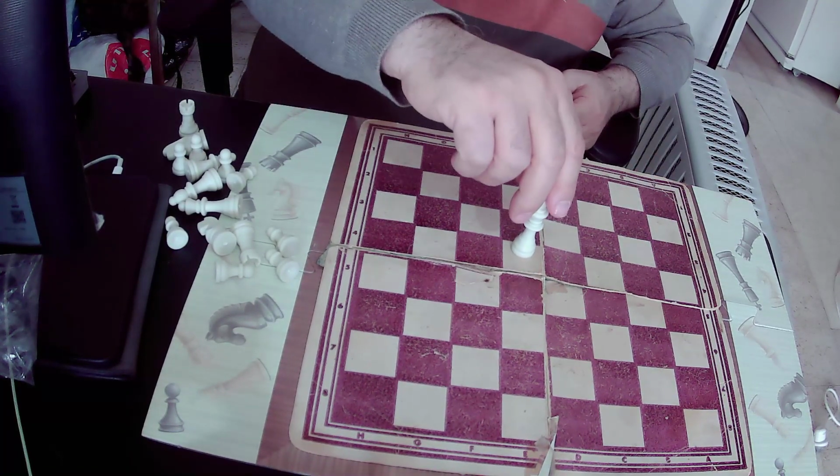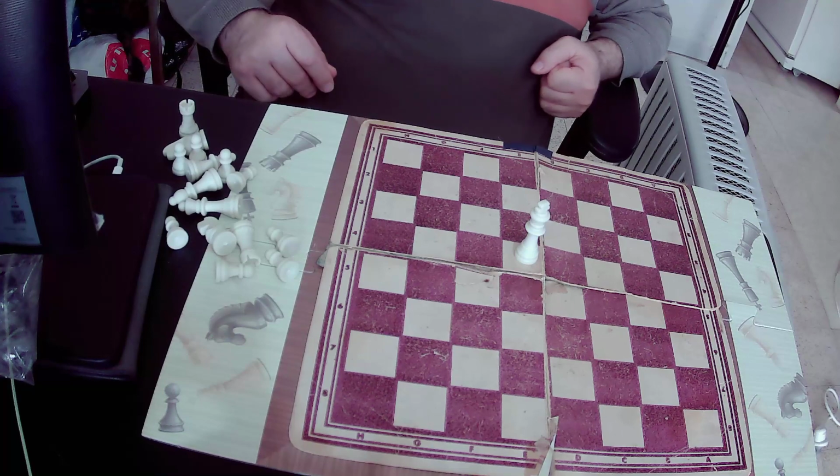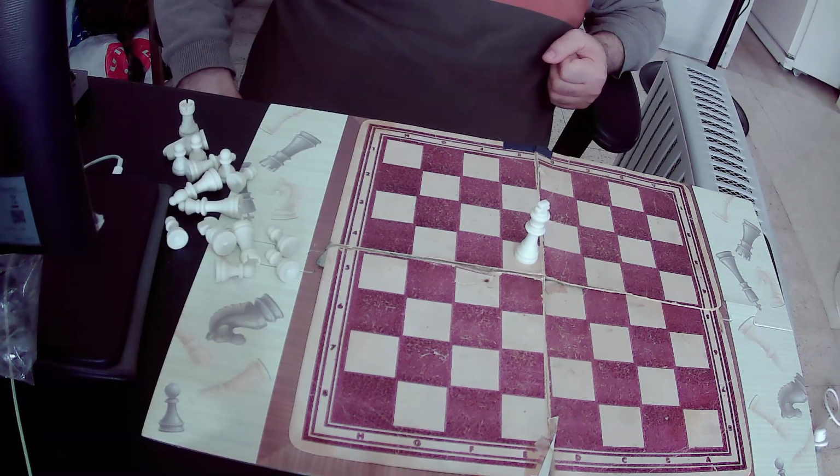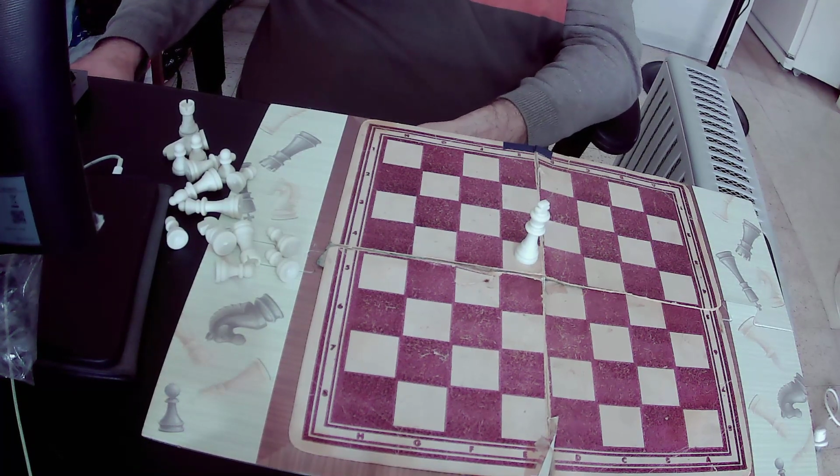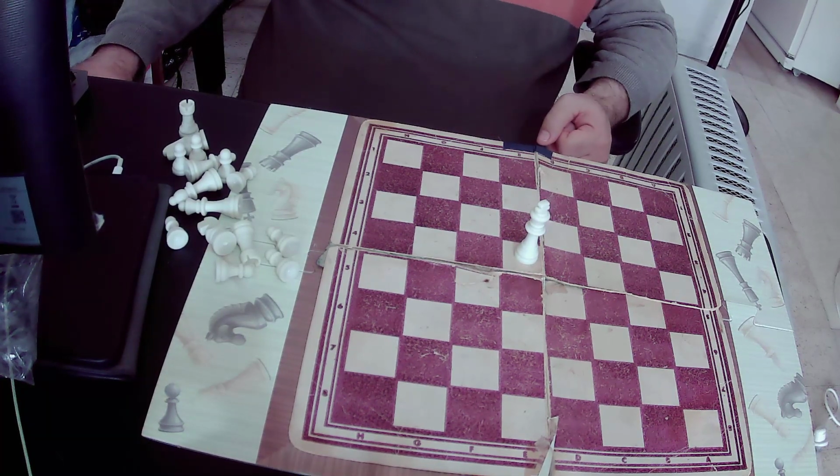The most important piece on the board is the king. It can move in any direction, straight or diagonal, one square in each direction.